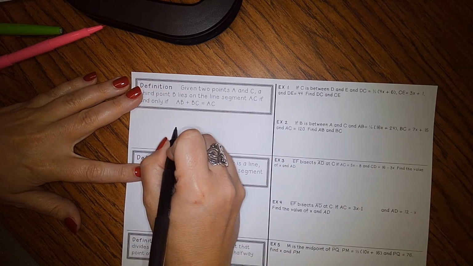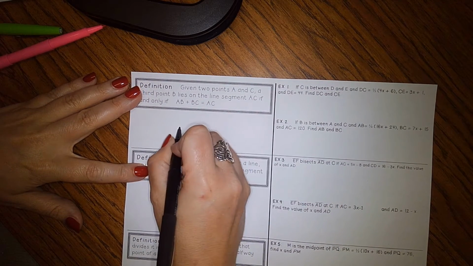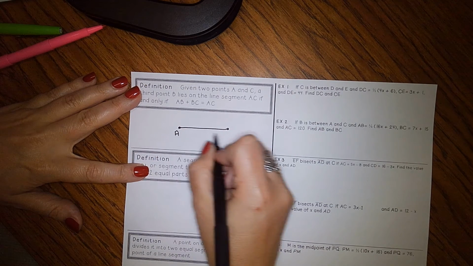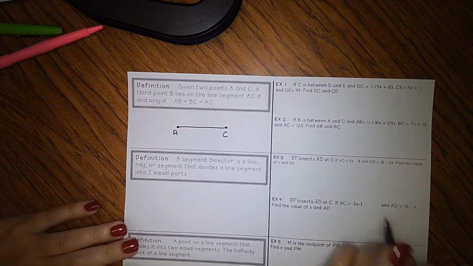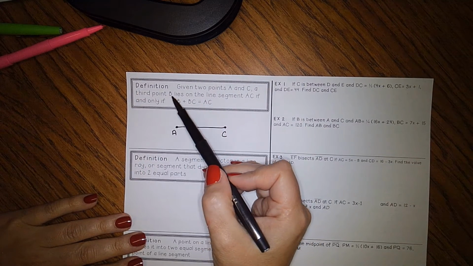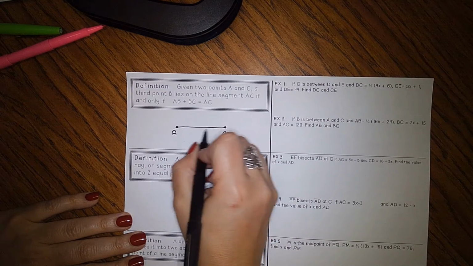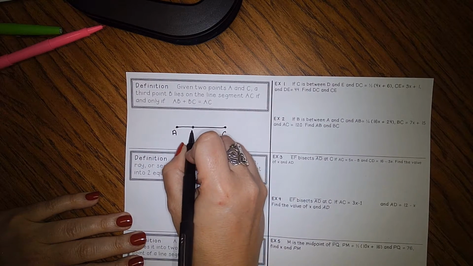So if I have this line segment AC, and it says that a third point B lies on this segment. So we can put that B point anywhere. So let's place it right there.